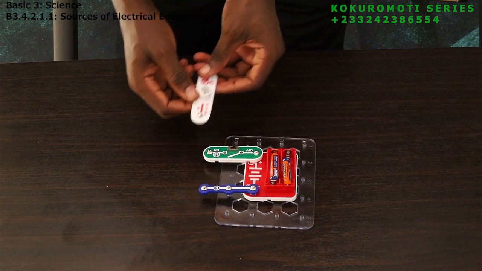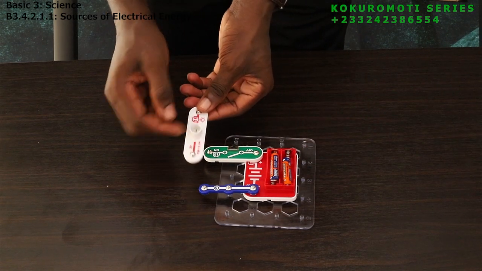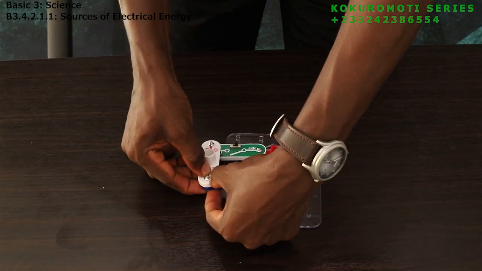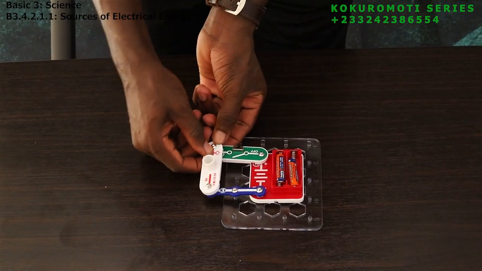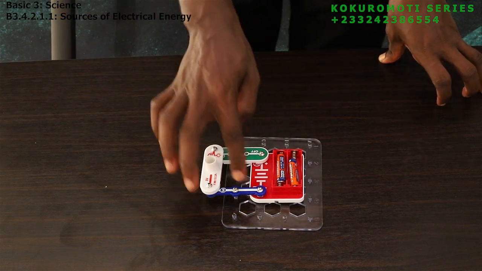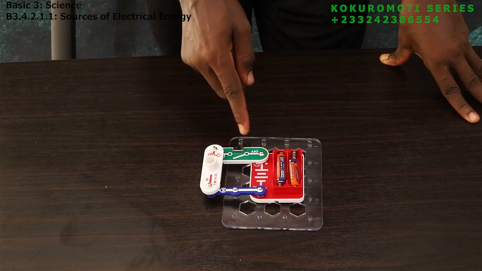And then you come to this side. This is where the bulb is, so there is space here. You fix it, meaning you have connected all the parts. Now you see we have our battery, we have our cable, we have our bulb, and then the switch.